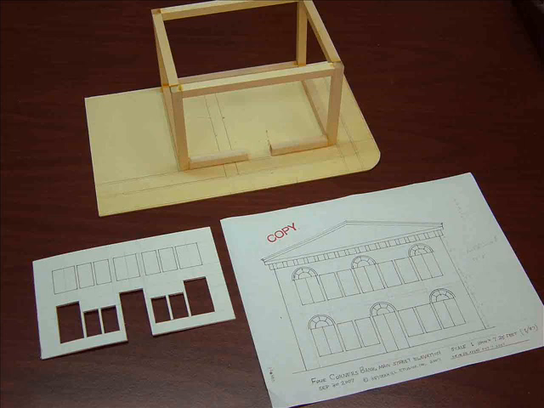The facade of the bank building is made from a piece of artist matting board. Window and door openings are cut from the facade in accordance with the working drawing. Last-minute design decisions regarding the placement of window and door openings result in the fact that the facade does not look exactly like the working drawing.